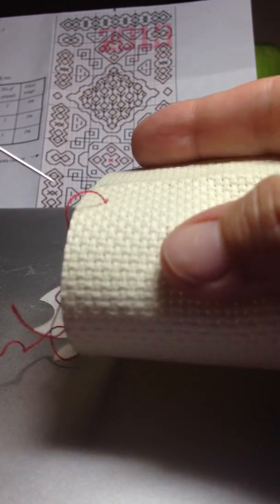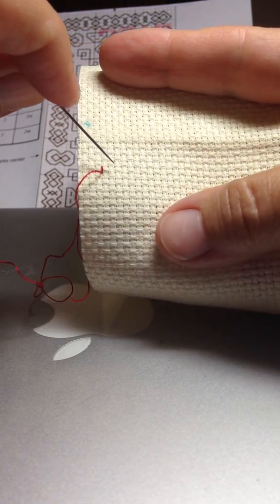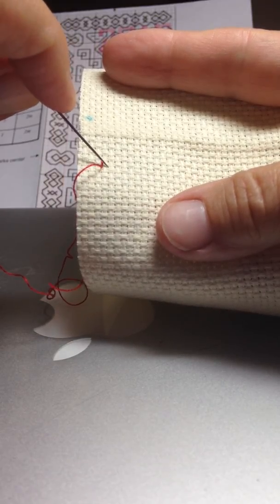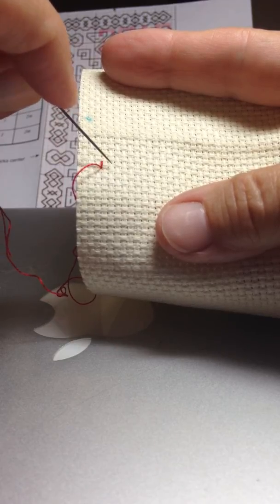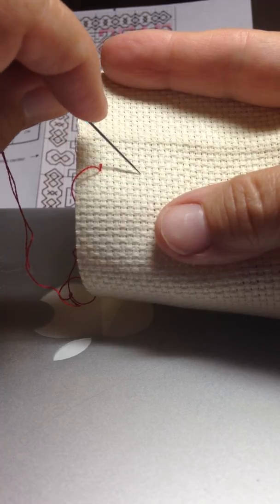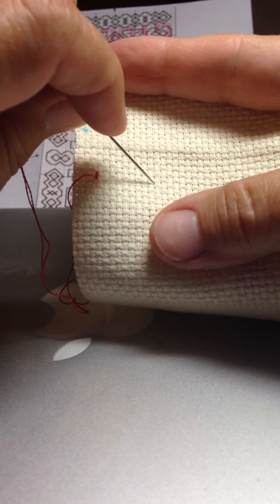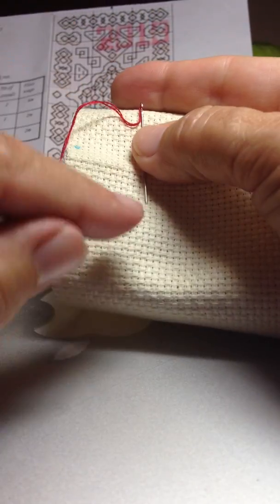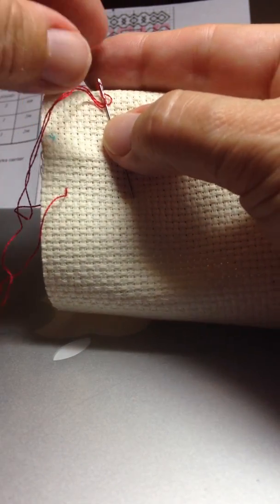So we're counting fabric, not holes. So first block is right here: 1, 2, 3, 4, 5, 6, 7, 8, 9, and here is the 10th block. So from here to that red notch is 10 squares of fabric.